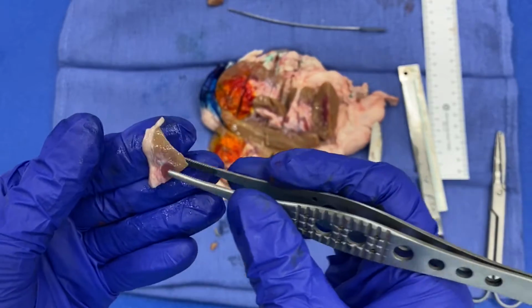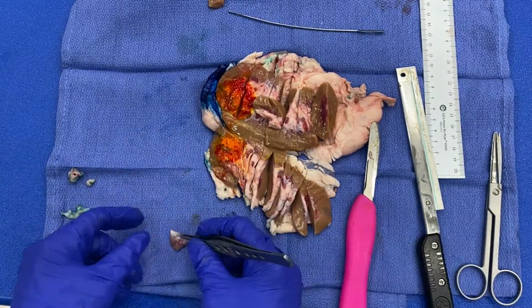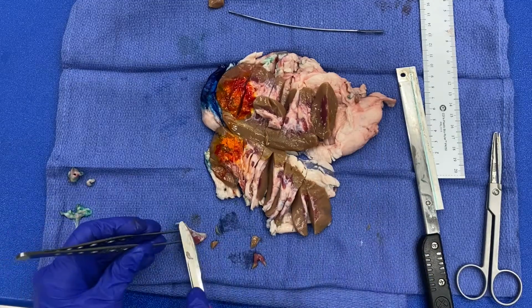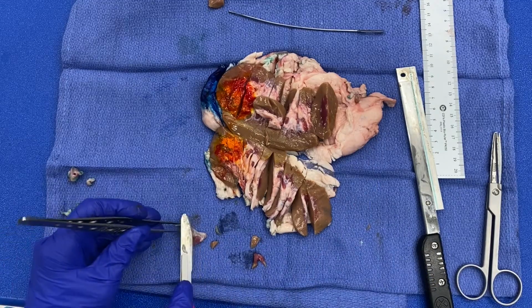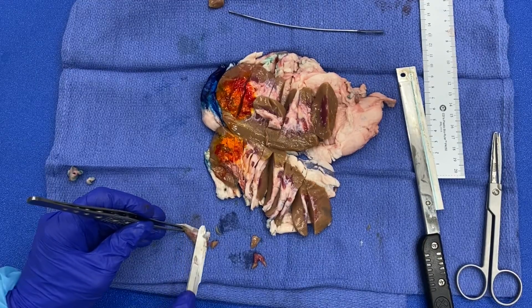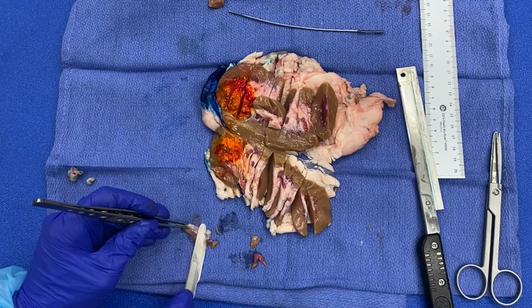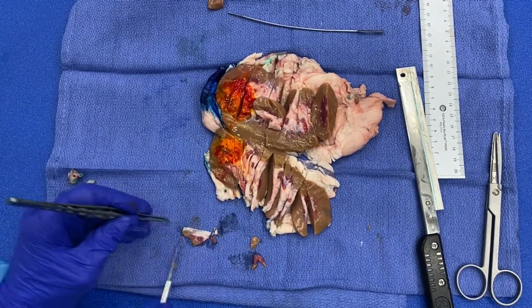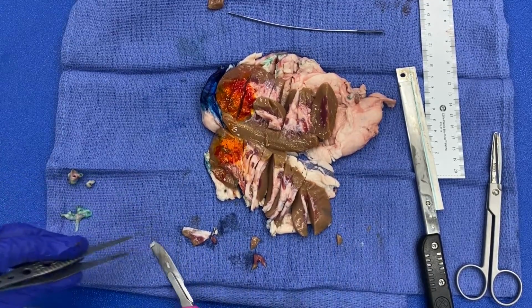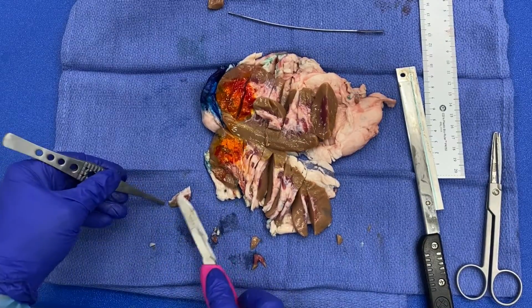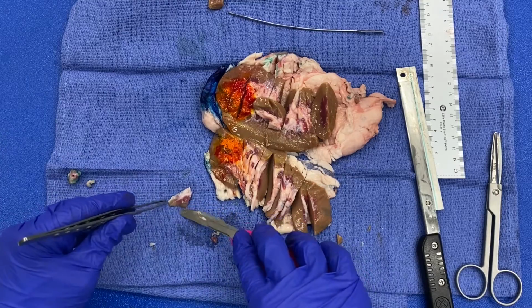So what I'm gonna do is lay the specimen flat, take my blade and gently trim the excess tissue. Remember, we want our edges to be pretty and smooth. We don't want to have jagged edges anywhere so that it looks nice for the pathologist.